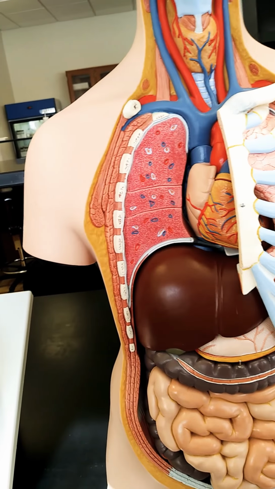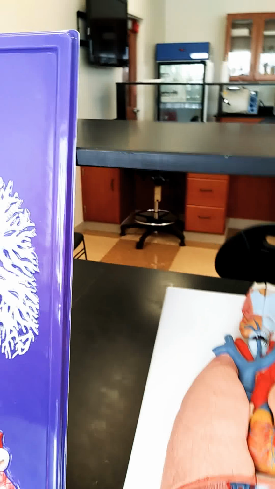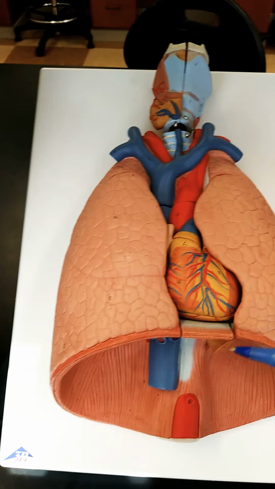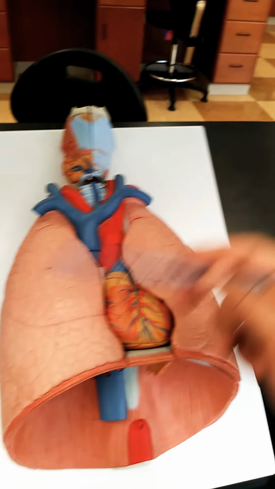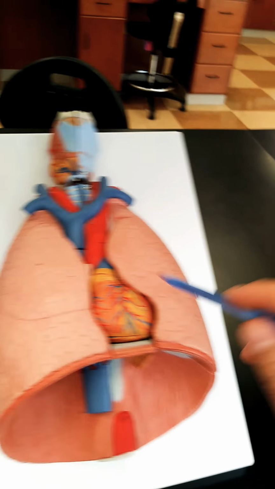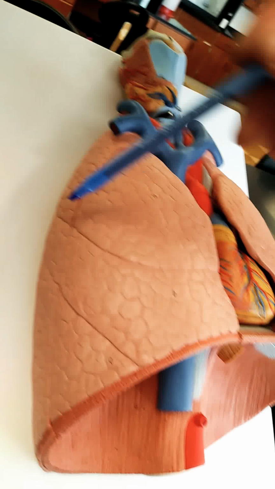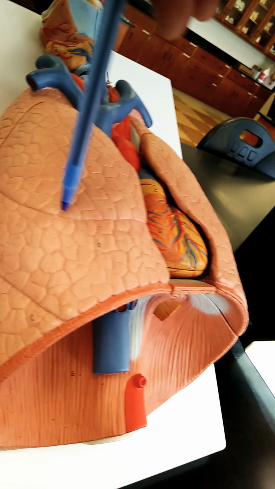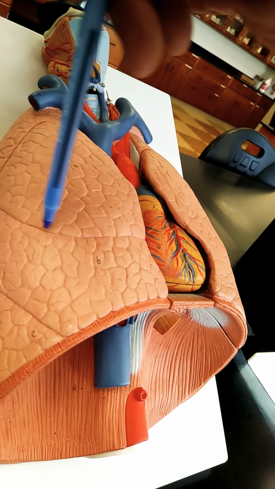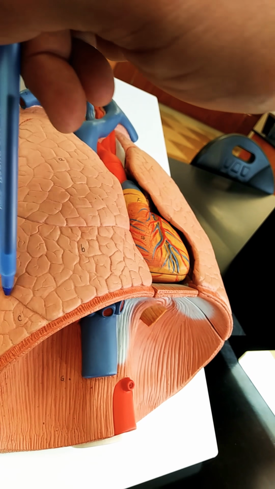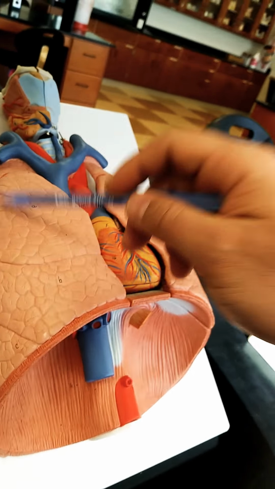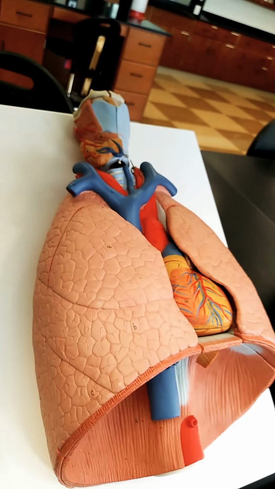I think that should be it for this portion, but I still need to recap the fissures within the lungs. Again, this is the right lung, this is the left lung. The right lung has different fissures. This is the horizontal fissure, and this is the right oblique fissure, which separate the lung into three lobes.